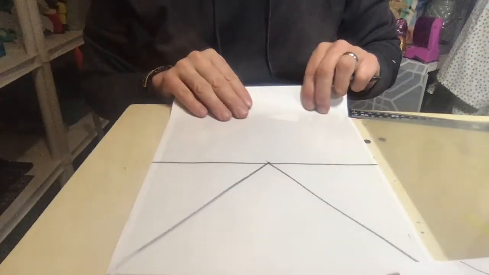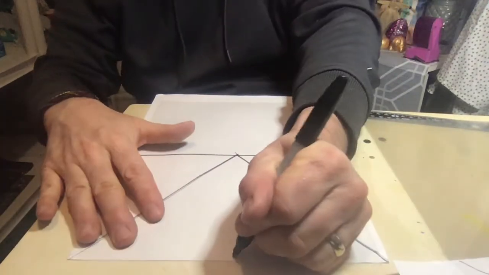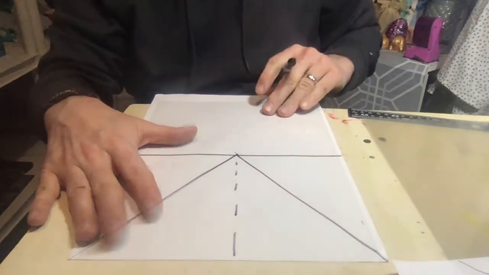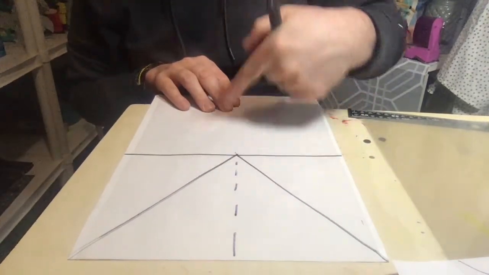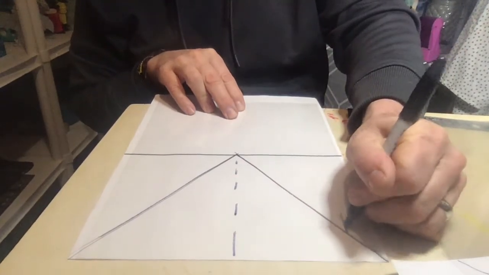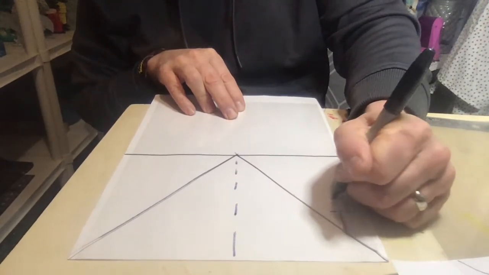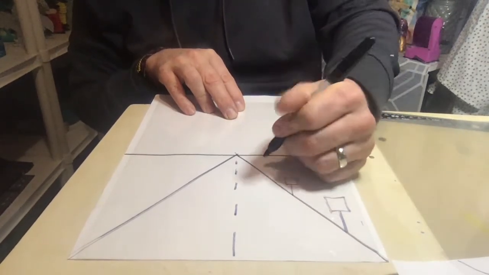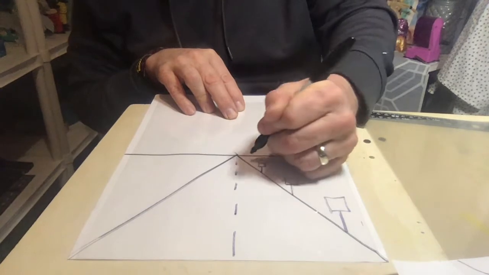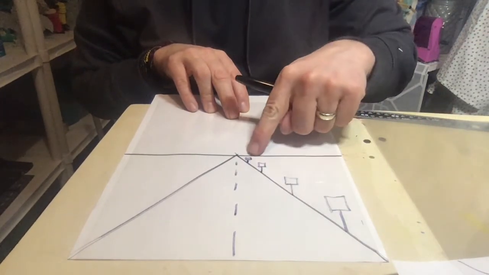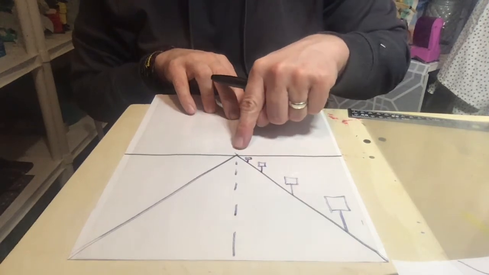I can simply draw that dotted line again. The dotted line's always easy to do, so I like doing that first. And now maybe this is a runway with the planes. So instead of trees, I'm going to put maybe traffic control signs for the plane. And again, they have to get smaller as they get to the dot, the vanishing point.